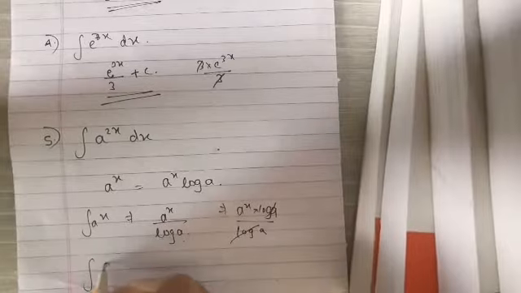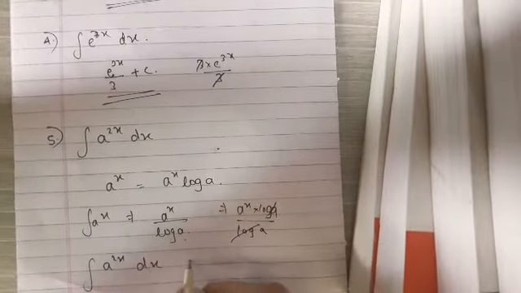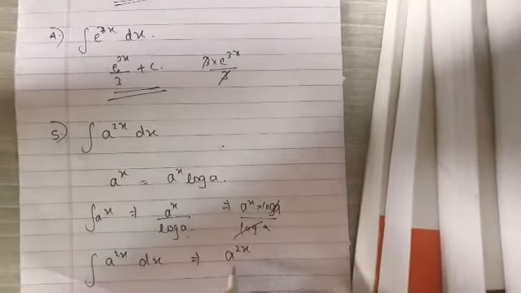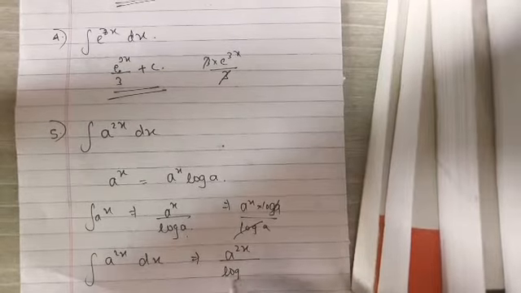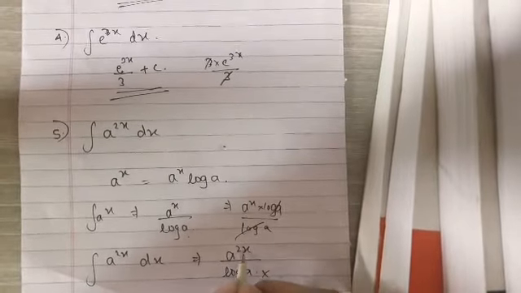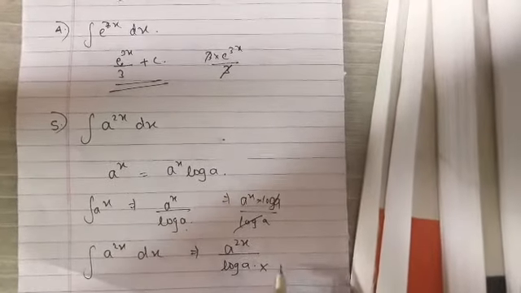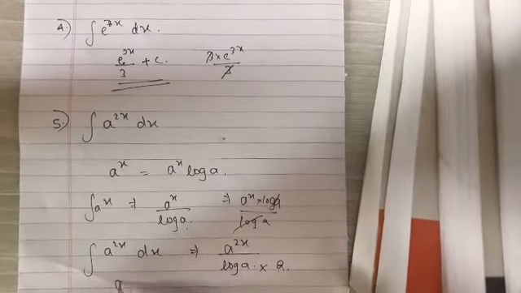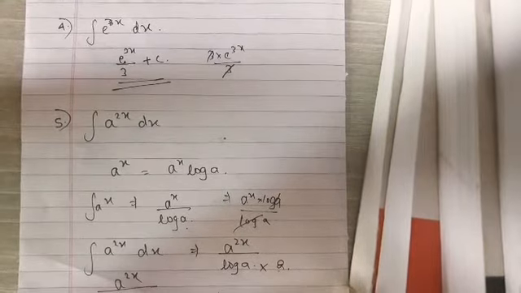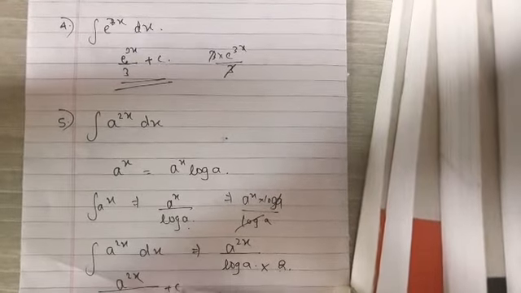Now the integration of a raised to 2x would be a raised to 2x upon log a into the coefficient of x, because we normally put the coefficient of x in the denominator. So the final answer is a raised to 2x upon 2 log a plus c.